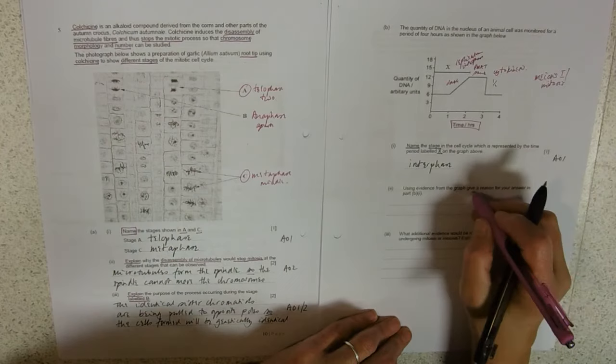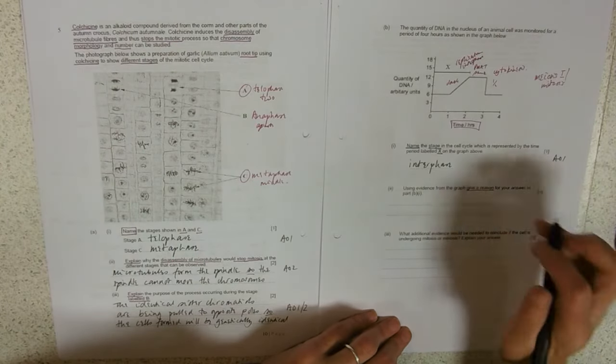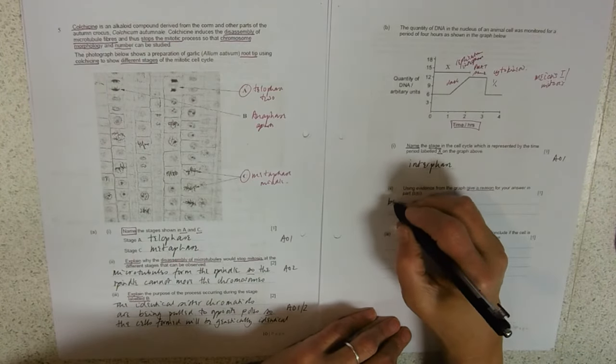Using evidence, give a reason. How do I know it's interphase?